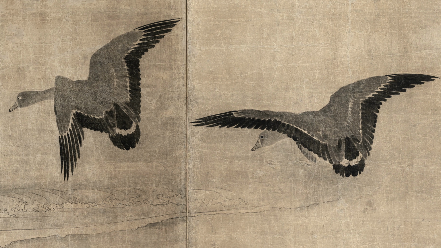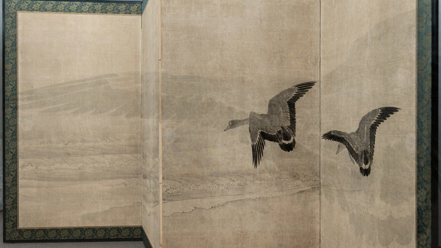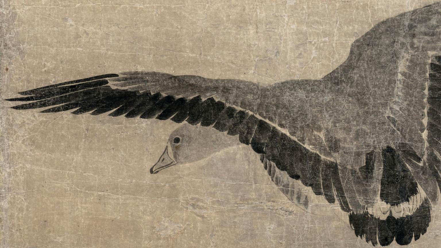They're supposed to be a male and a female. It's hard to differentiate their gender based on the way that Ōkyo painted them. But this is a moment of togetherness between these 2. Ōkyo chose to paint them without outlines, except for the beaks. They are the only places in the entire painting that are outlined.